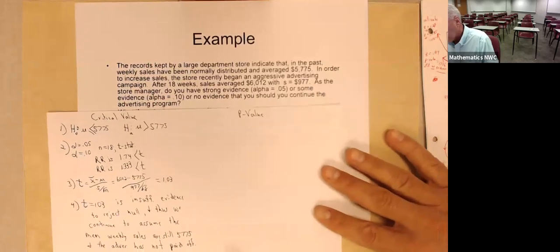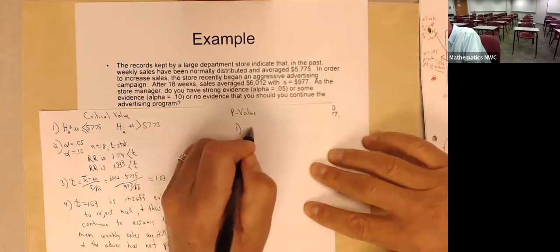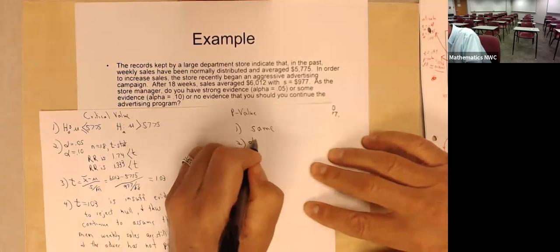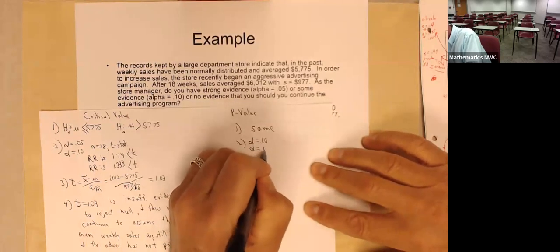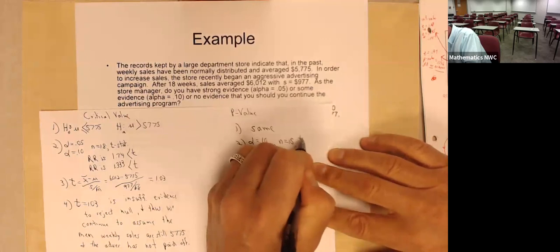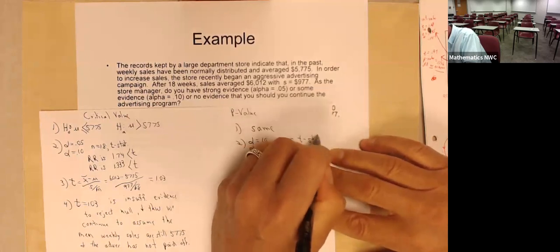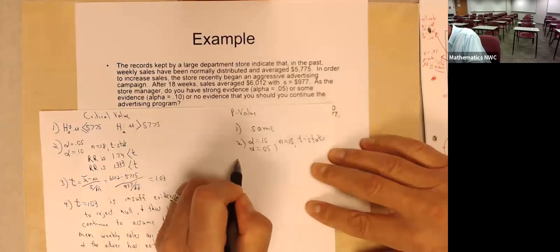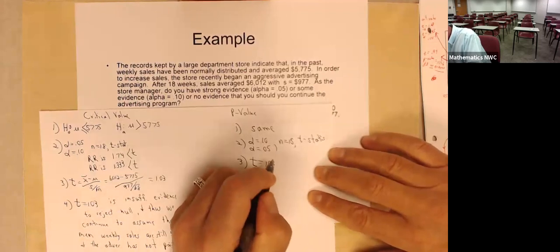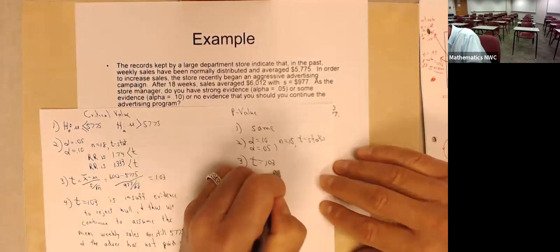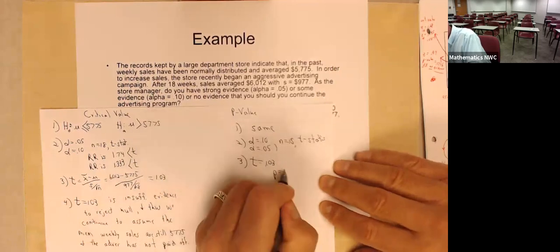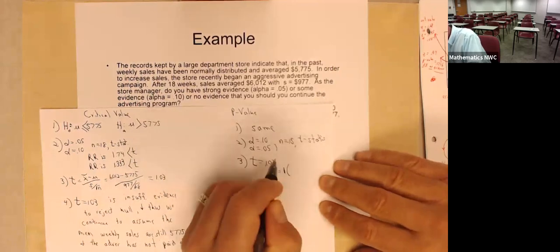The p-value would have had the same null and alternative. I would have listed both alpha levels, same sample size, same statistic. I would have calculated the same t, 1.03, and now the p-values. Notice this time there's no doubling effect because it's a single-tailed test. So it's 1 times that x value.